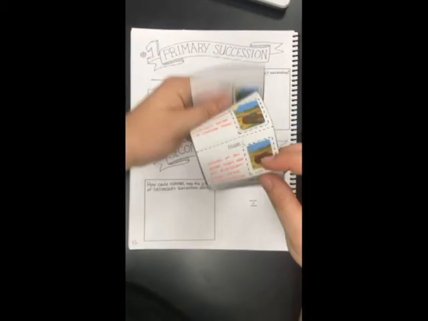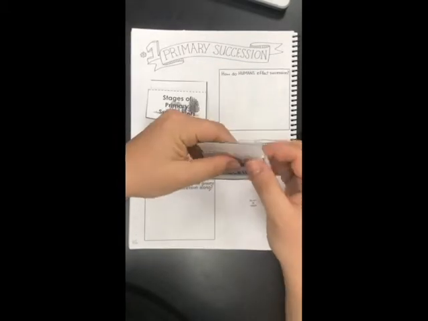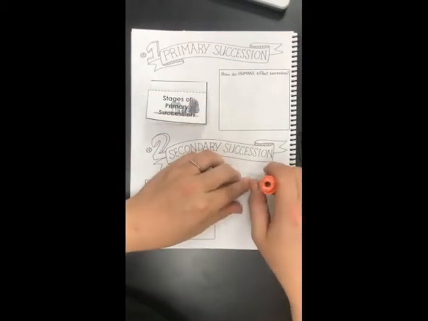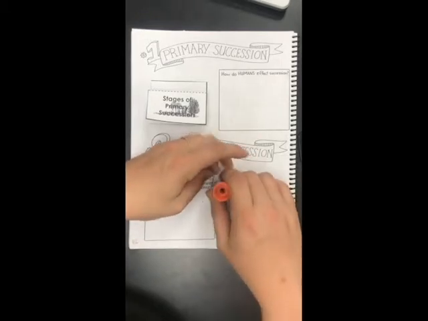And then now you can go ahead and glue this down at the bottom, now that we have our writing in there, because it was going to be way too hard if we didn't. Goodness.